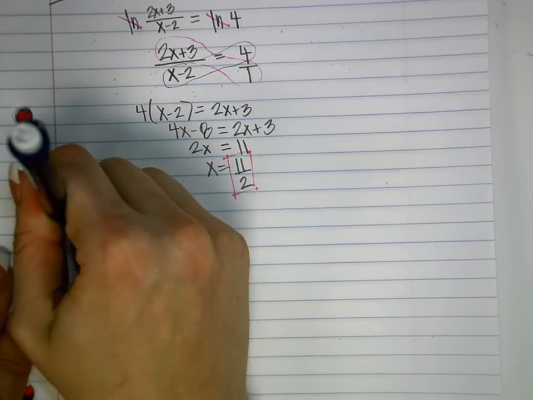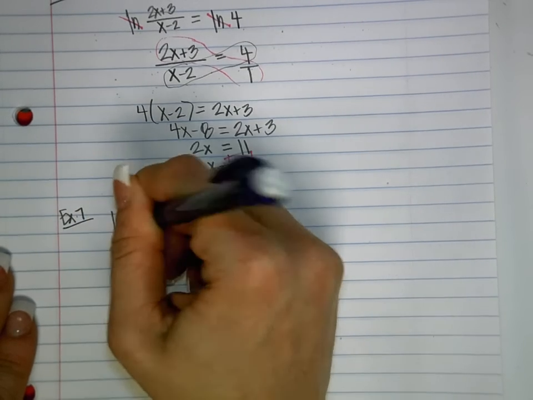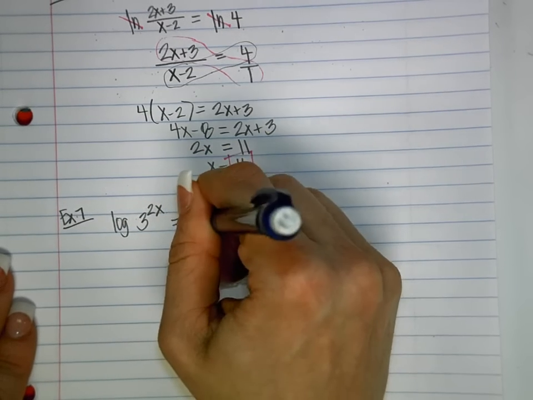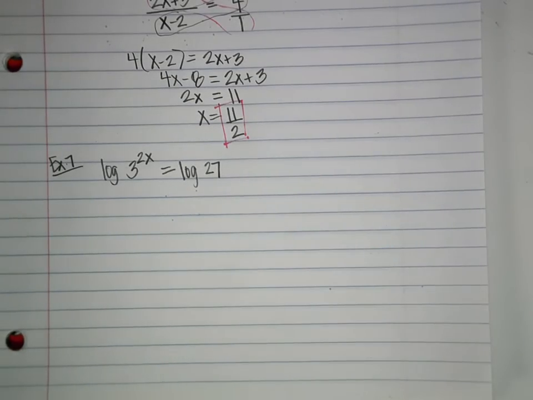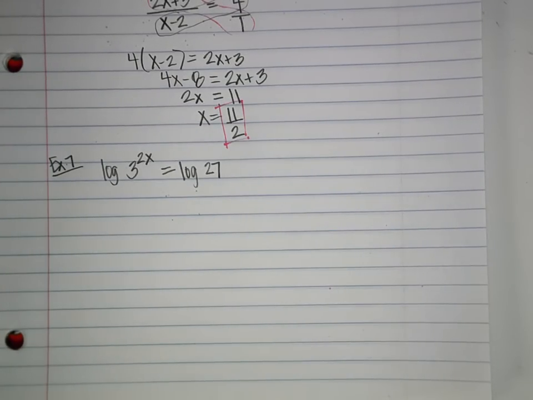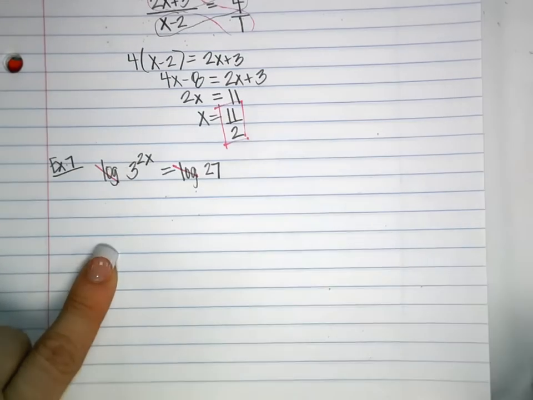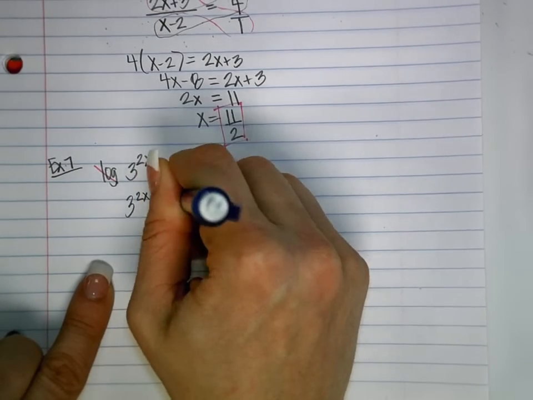Okay, just a couple more. Number 7, I want you to solve log of 3 to the 2x power equals log 27. What is the base on both sides here? 10. Base 10. So since I only have one thing on each side, I can drop the log base 10s. Then set these equal to one another. So 3 to the 2x equals 27.